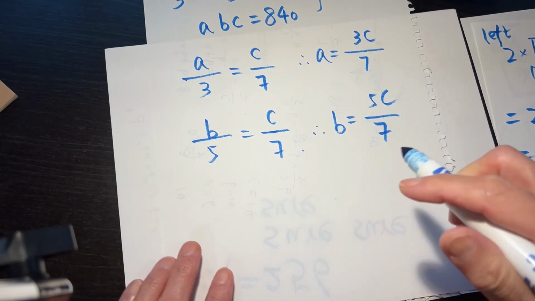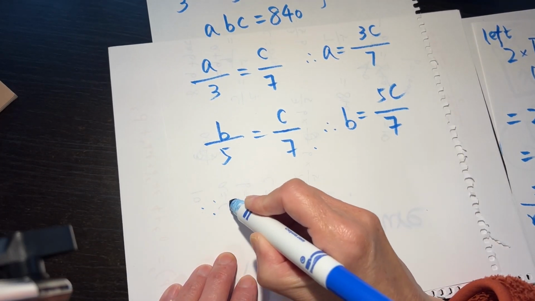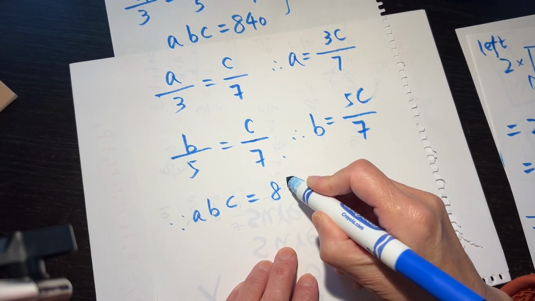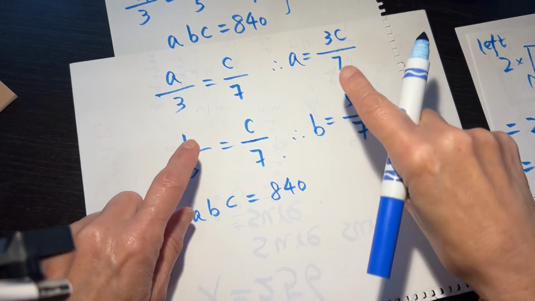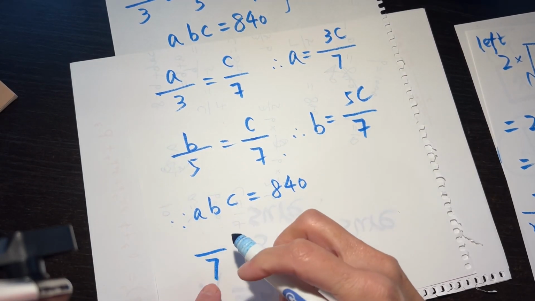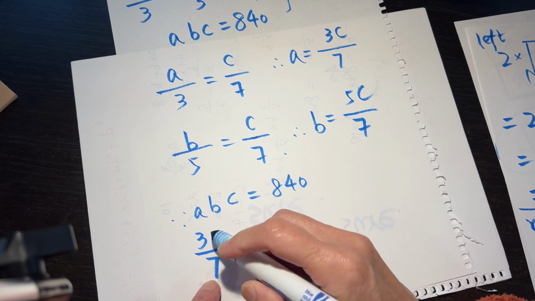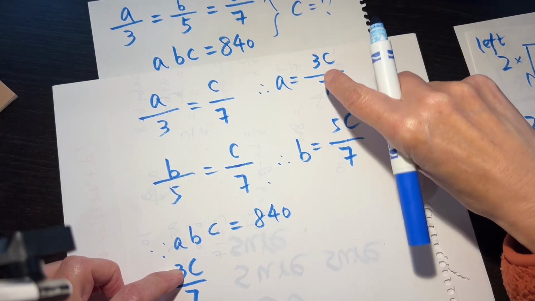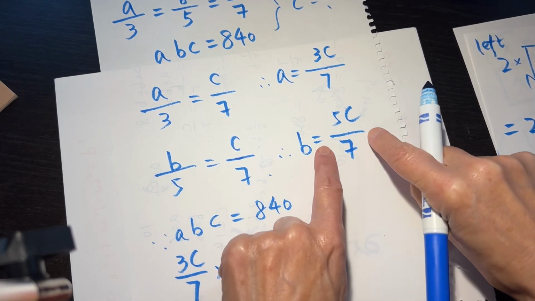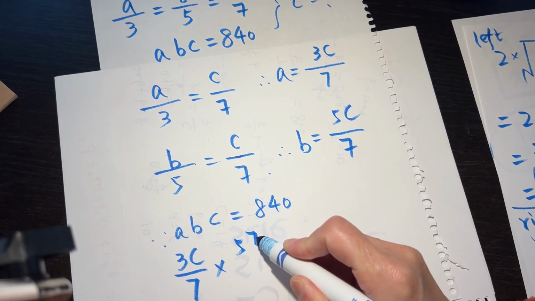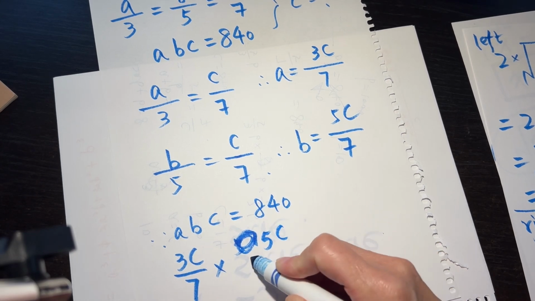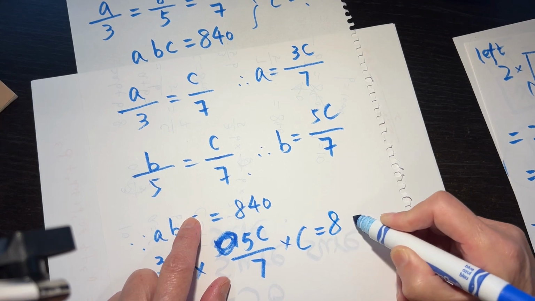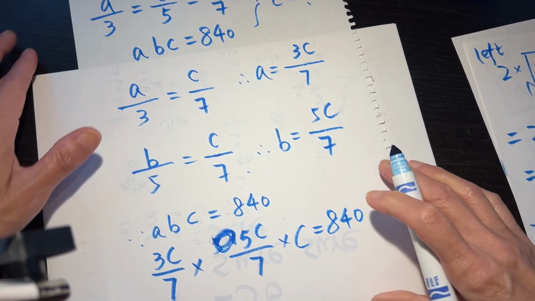So what we can do, because A times B times C equals 840, is A is 3C over 7, times B, 5C over 7, times C equals 840, right?